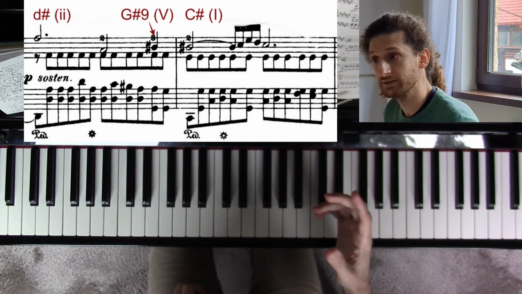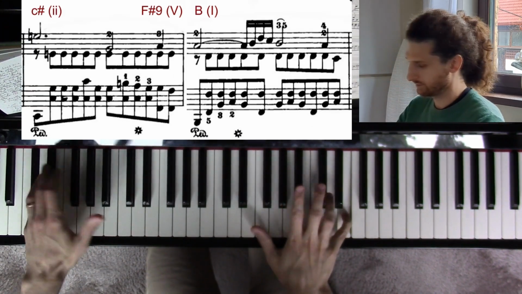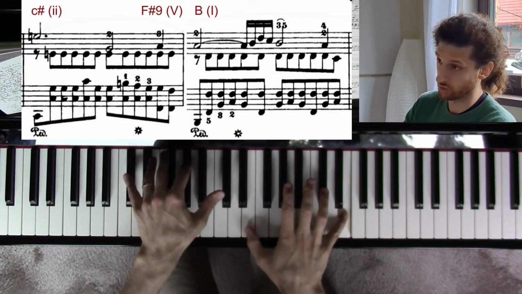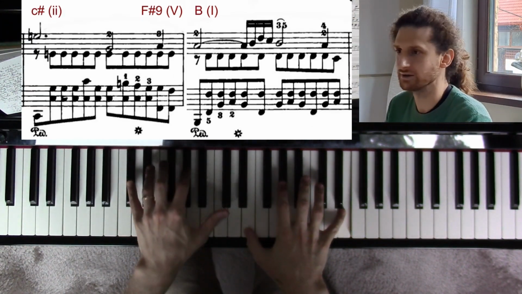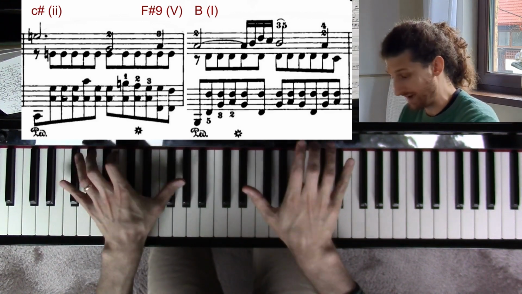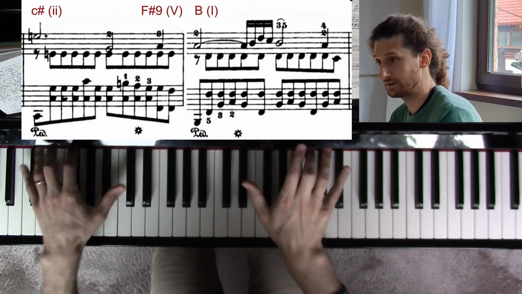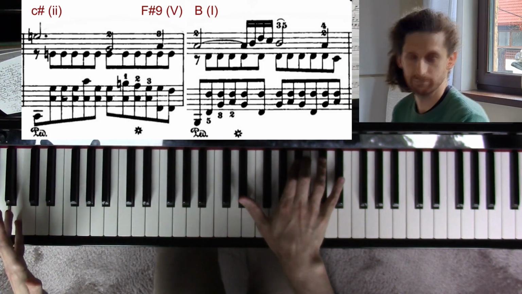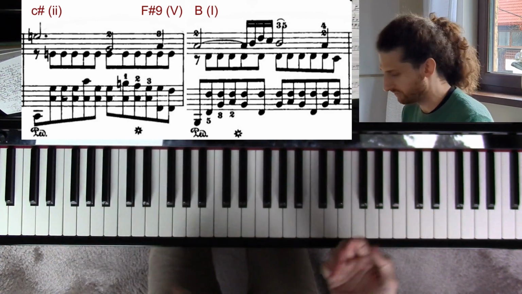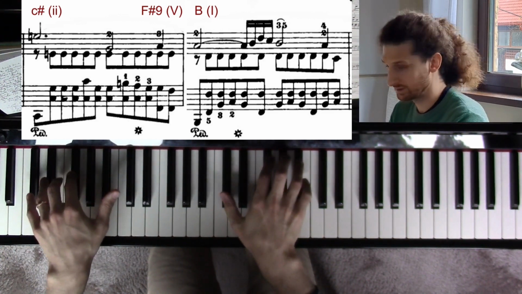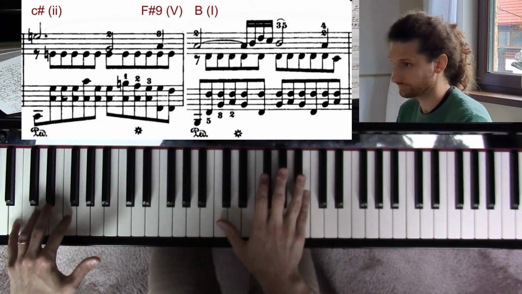And now we're going to repeat in a different key. We're on C sharp minor, that's our 2 chord. Same pattern. 5 chord, notice F sharp in the bass, that's our 5. To the 1 chord, B. So 2-5-1 in the key of B major is C sharp, F sharp, B.